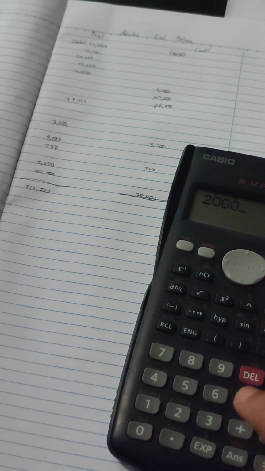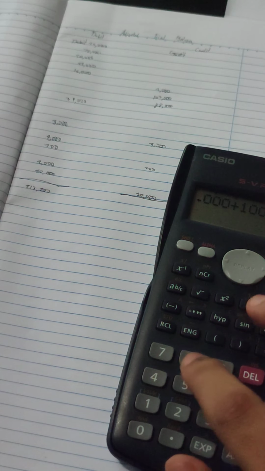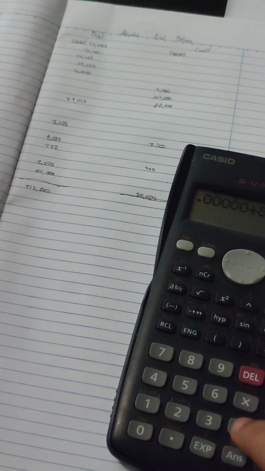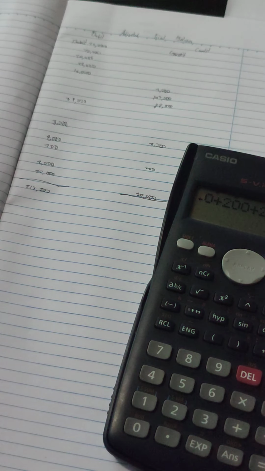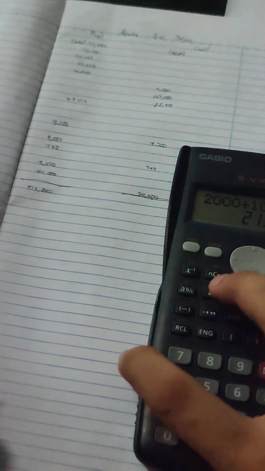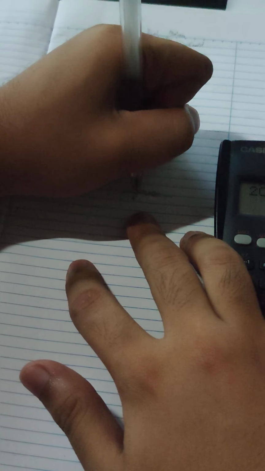2,000 plus 100,000, excuse, 88,000 plus 3,000 plus 200 plus 20,000. Okay, so balance na siya. 213,200 ang balance.